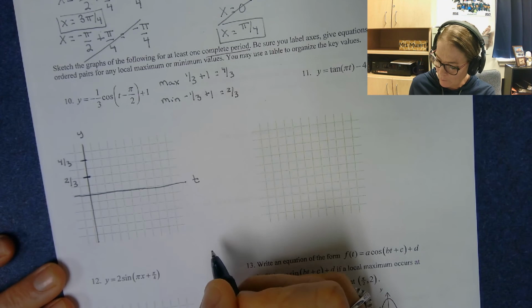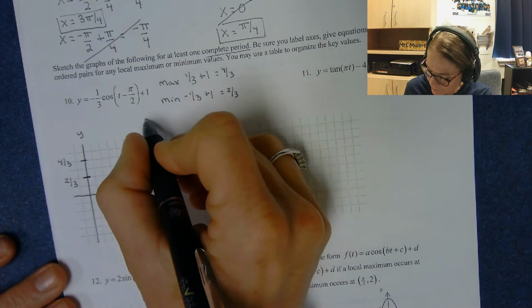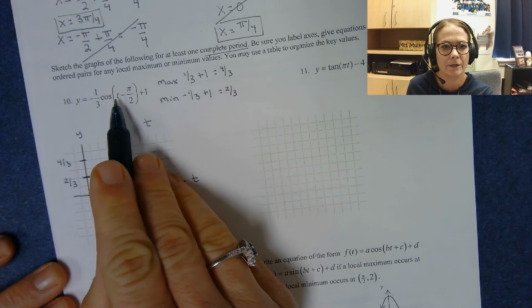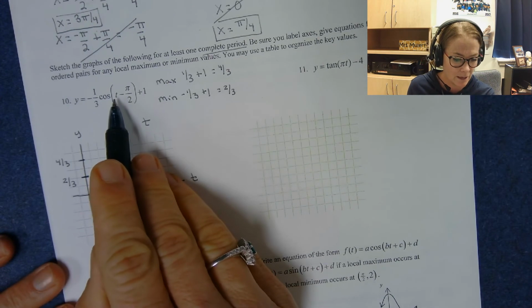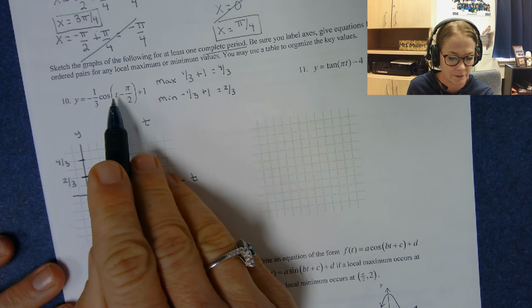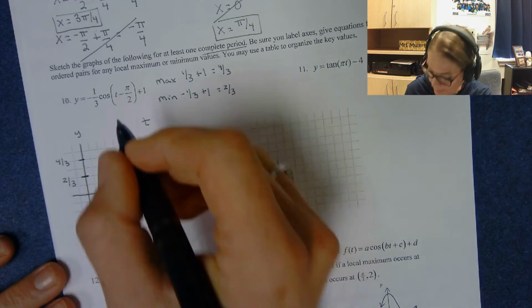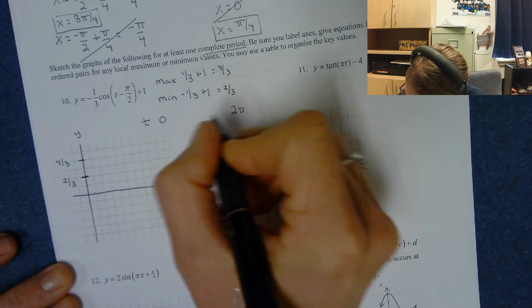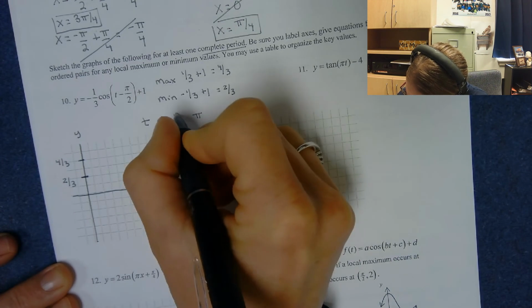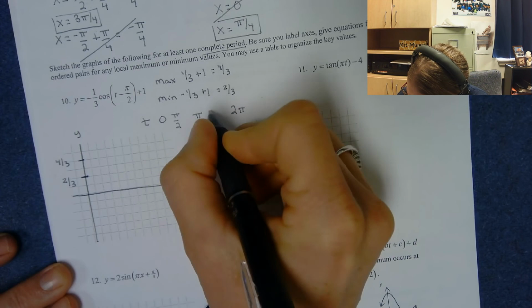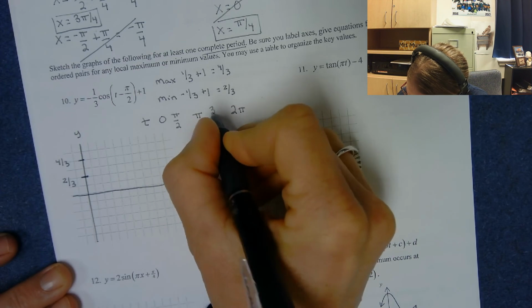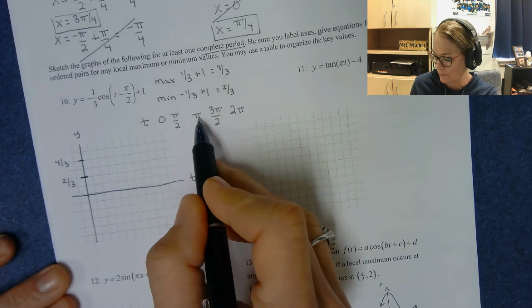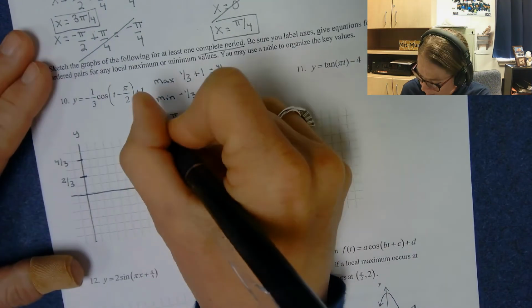Okay, so let's look at our t-values. I'm just going to do the chart for the t-values here. There's no period change here, so our period is still going to be 2 pi. So let's get our 5 values down: 0 to 2 pi, halfway, a quarter of the way, and three quarters of the way. Those are just your 0, 90 degrees, 180, 270, 360. And then let's shift them.